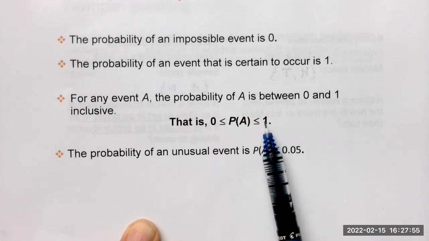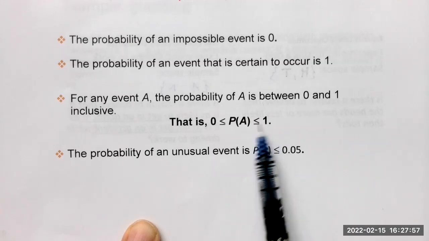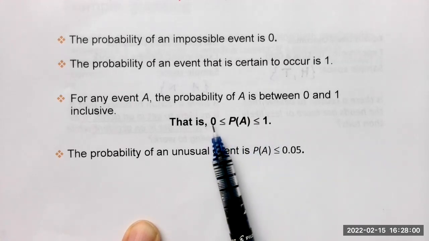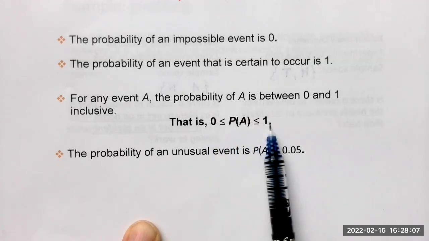So basically, 1 refers to 100% probability, and 0 refers to, well, 0% probability. And so the probability is going to be a number between 0 and 1.